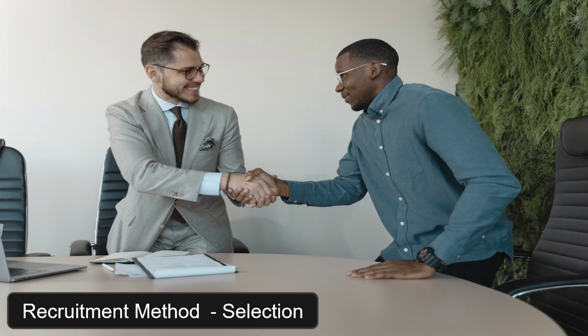So overall, we realize the different methods that we can choose. Now we move on to selection. How do we select a candidate? We have gone through the whole process, where we started from expression of interest, planning the job role, framing it, job duties, responsibilities, profiles. All those things have been done.